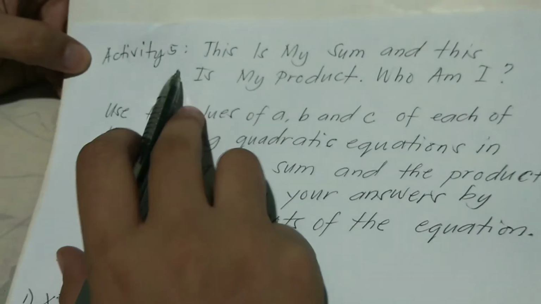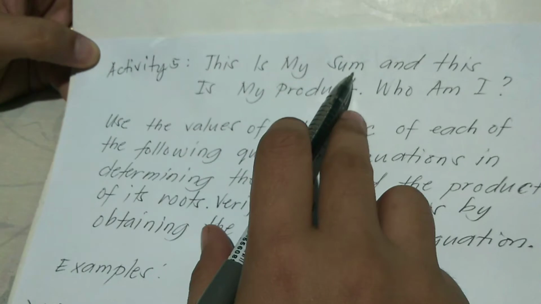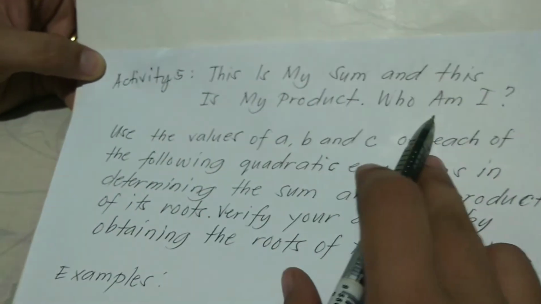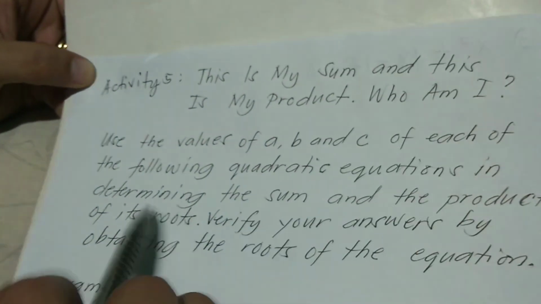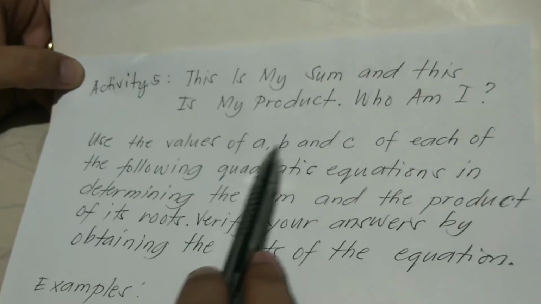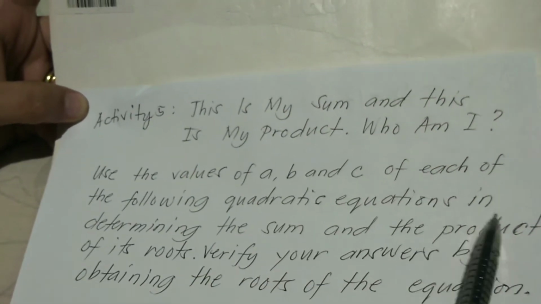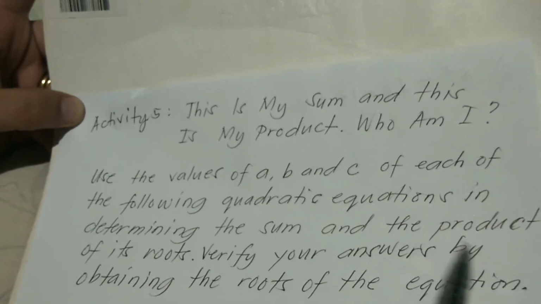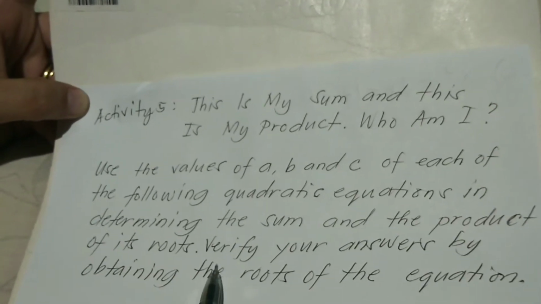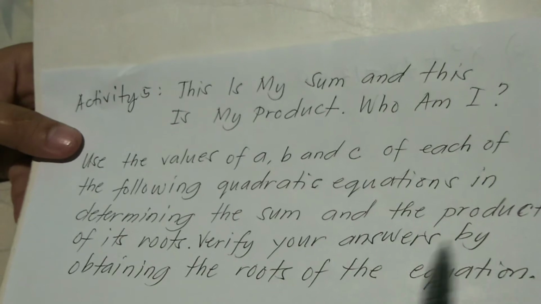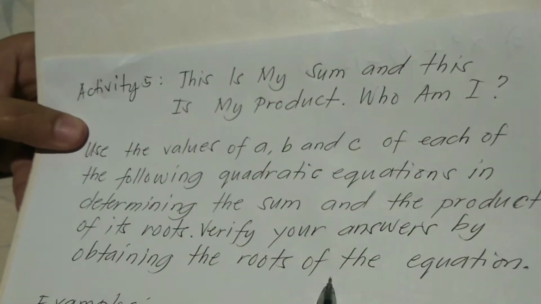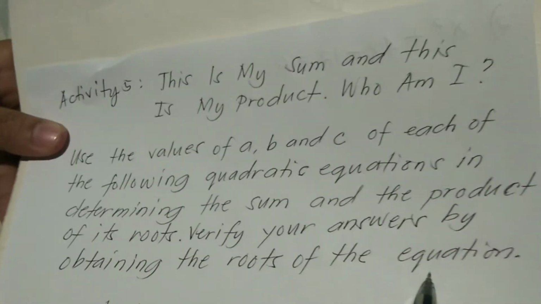For activity number 5, this is my sum and this is my product. Who am I? Use the values of a, b, and c of each of the following quadratic equations in determining the sum and the product of its roots. Verify your answers by obtaining the roots of the equation.